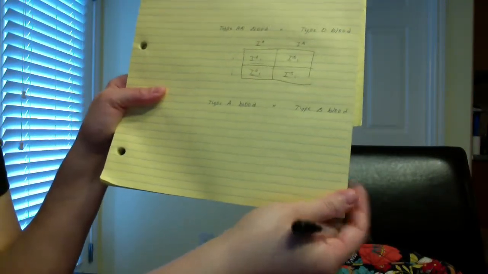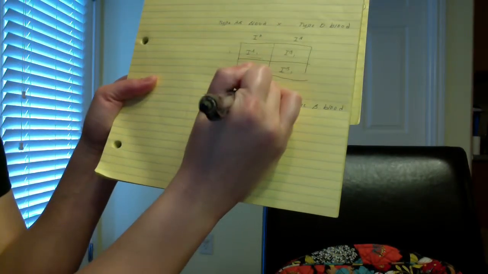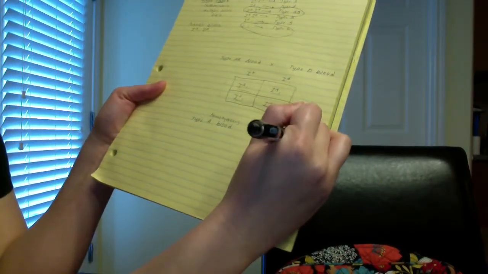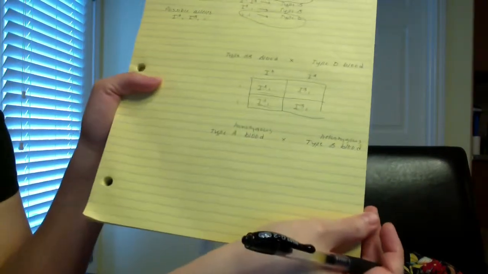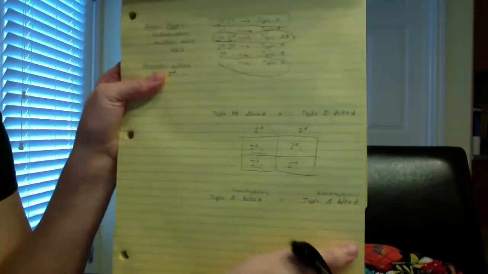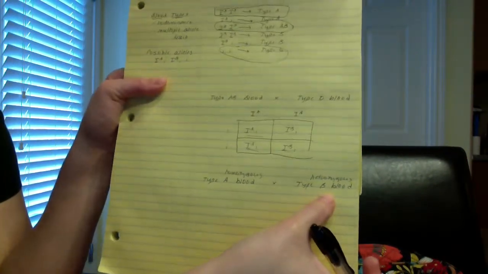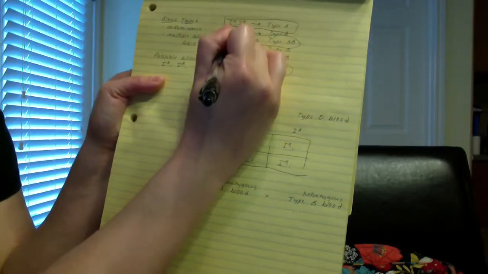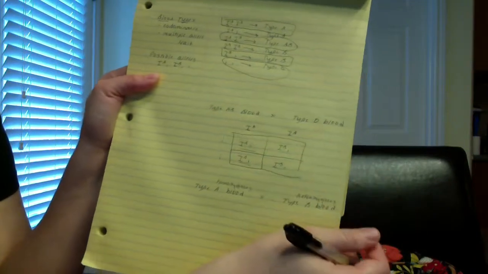We're going to cross a type A blood, and we're going to say this is the homozygous type A blood with a type B blood that is heterozygous. So if it's the homozygous type A blood, then that means we're talking about this genetic makeup, this genotype. So it's the two dominant A's. If it's heterozygous type B blood, then we're talking about this genotype. So a dominant type B and then a recessive i.